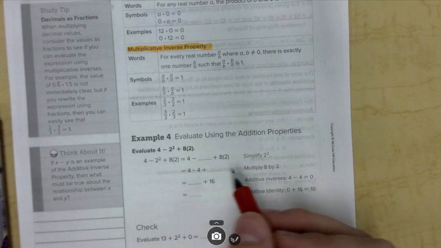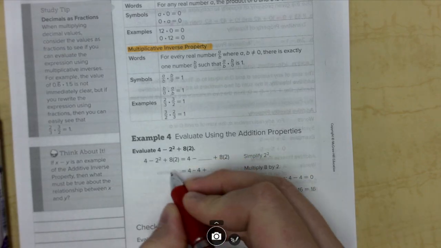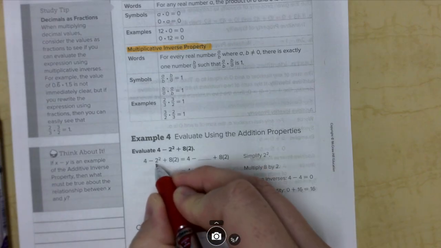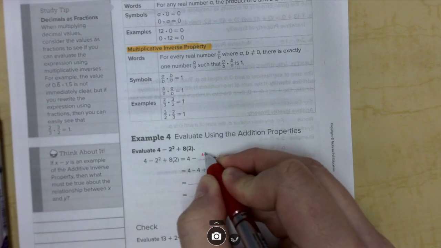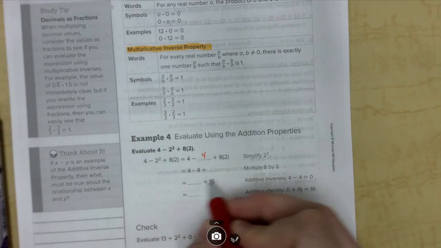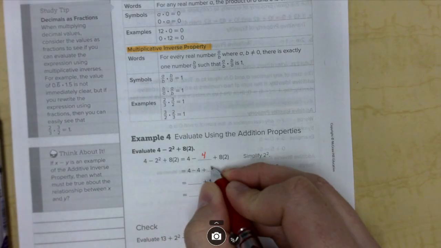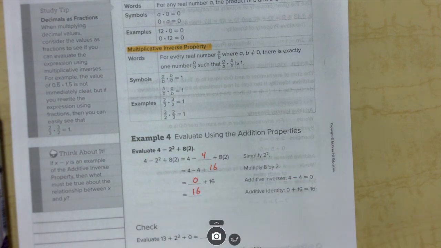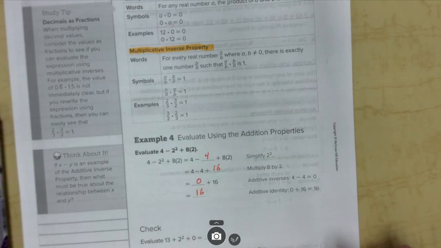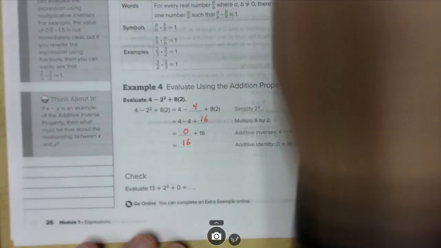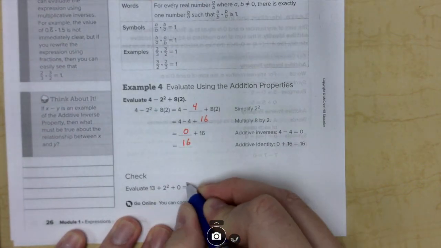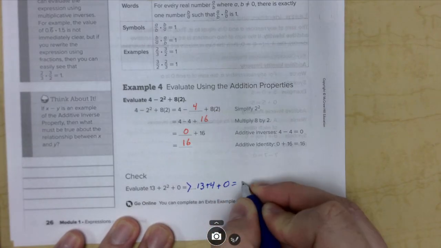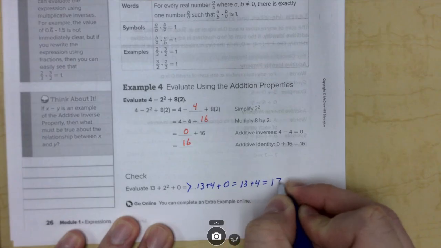All right, using our properties here, we're working through this. First thing it has us do is 2 squared, which is 4. And then next up, we multiply the 8 and 2, which gives us 16. 4 minus 4 is 0. 0 plus 16 is 16. At the bottom, they give us a check. So if we do this, we get 13 plus 4 plus 0, which is just 13 plus 4, which is 17.